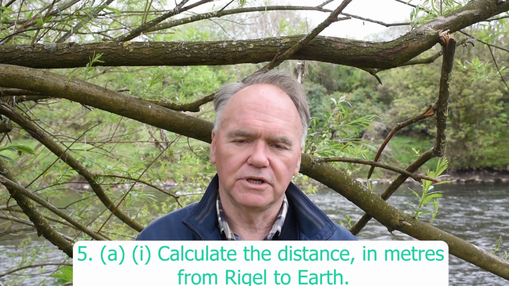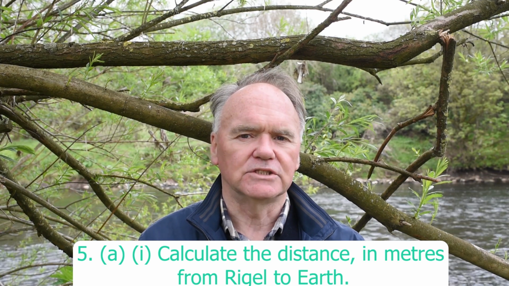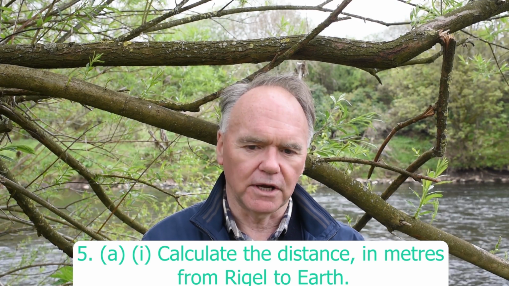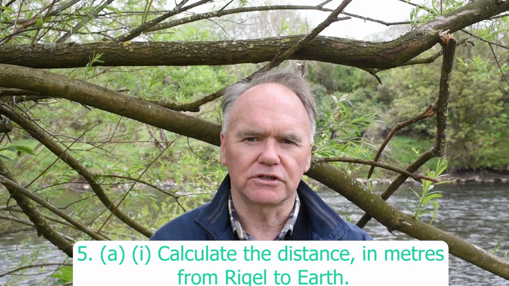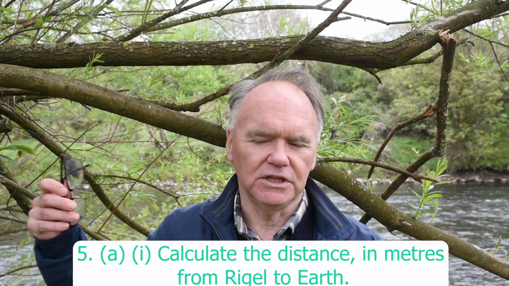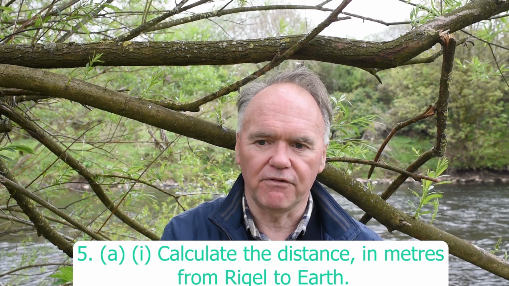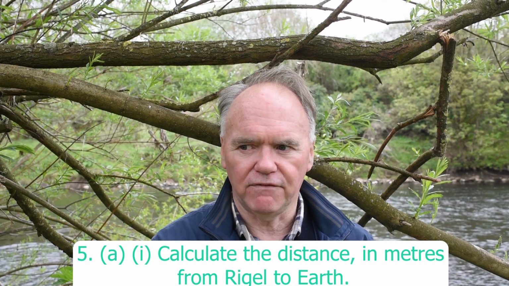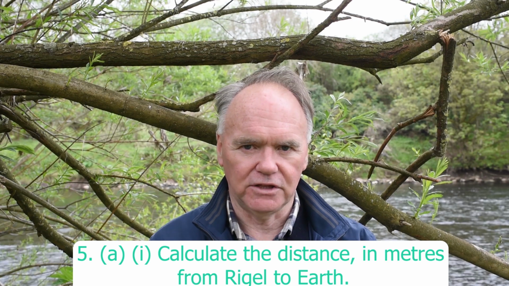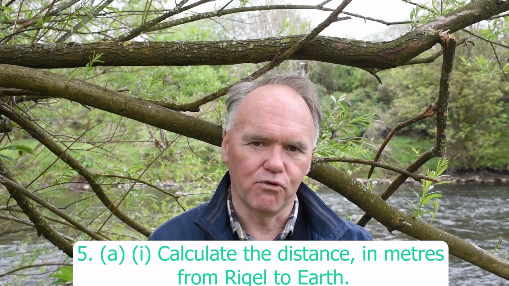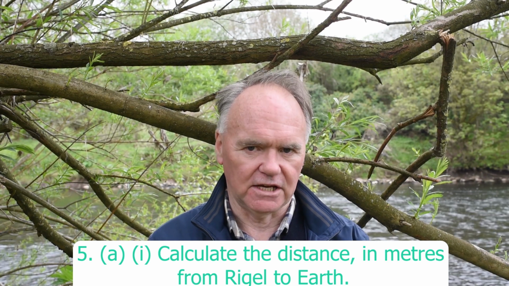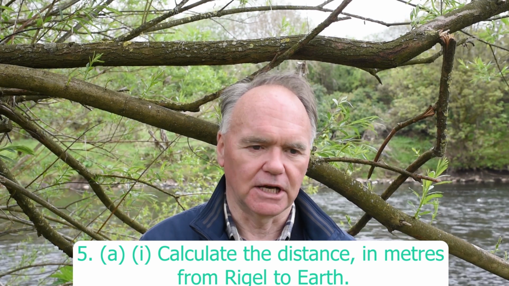So we read the passage and we're told that Rigel is 860 light years from Earth. That means it takes 860 years for light to leave Rigel and get to us. This means if light left Rigel in this instant, it'll take 860 years before it gets to Earth. How many meters is that?